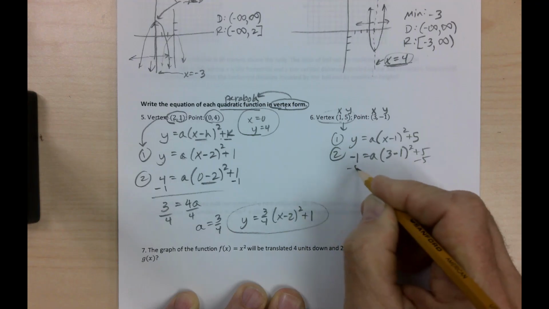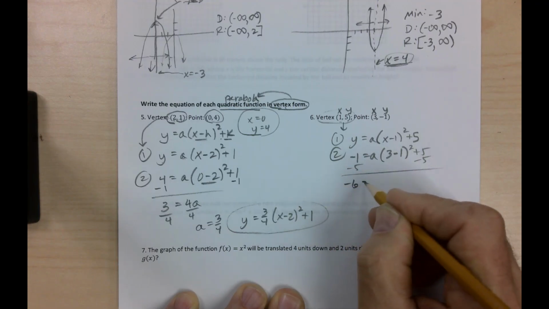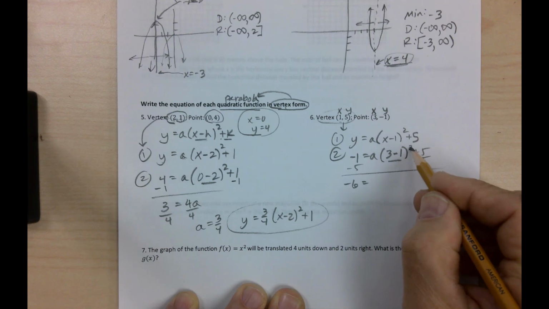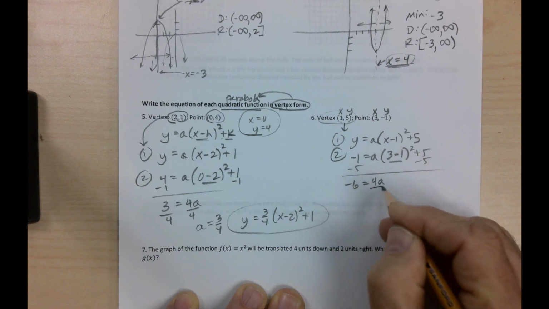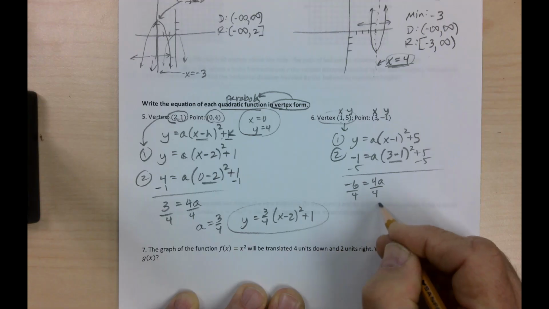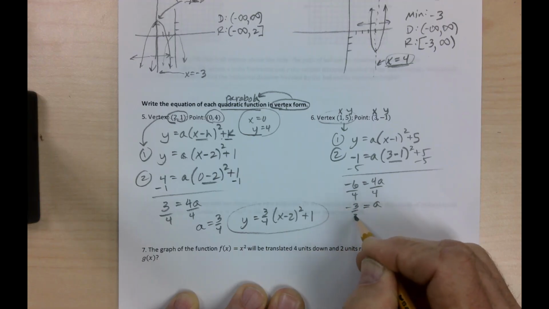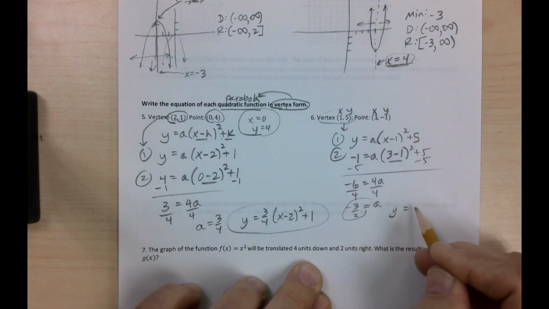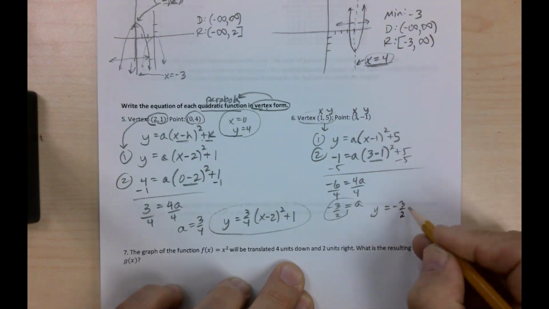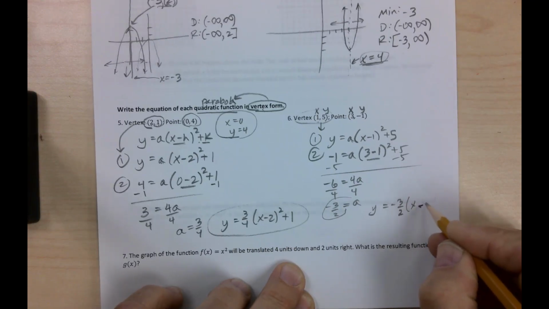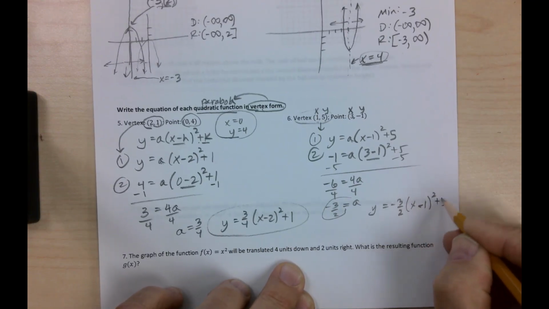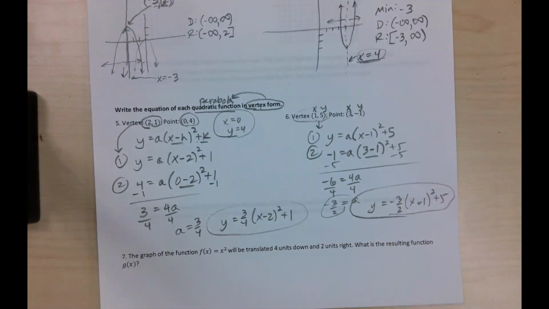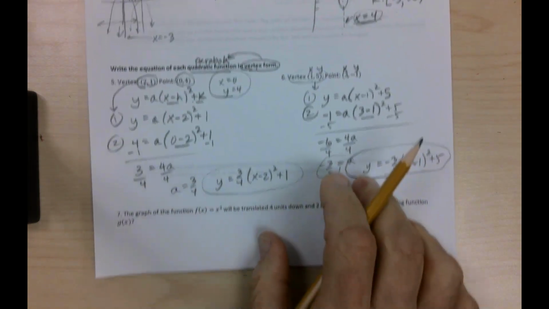I'm going to clean this up. Negative 6. 3 minus 1 is 2. 2 squared is 4. So you get 4a. Divide by 4. Reduce it. And I get negative 3 halves. I'm just going to put that right here and we'll be done. So y equals negative 3 halves times x minus 1 squared plus 5. There would be my answer for part number 6.